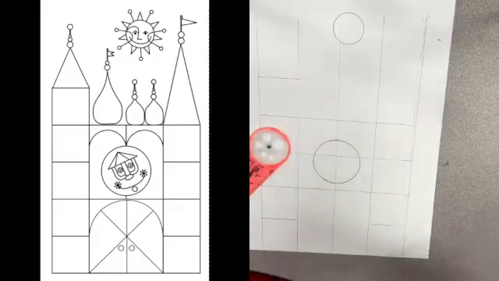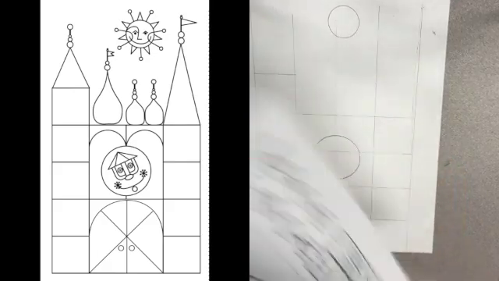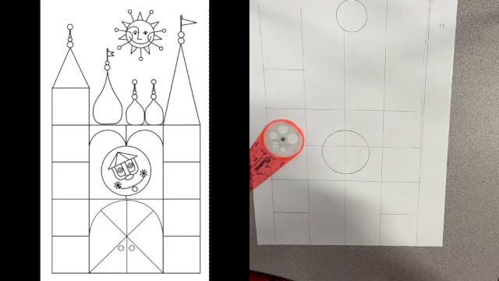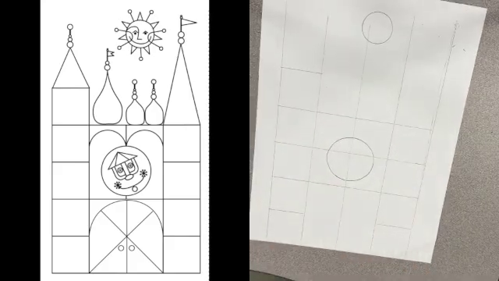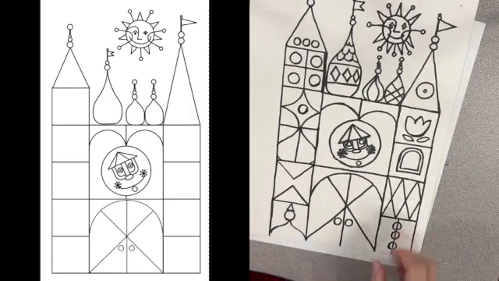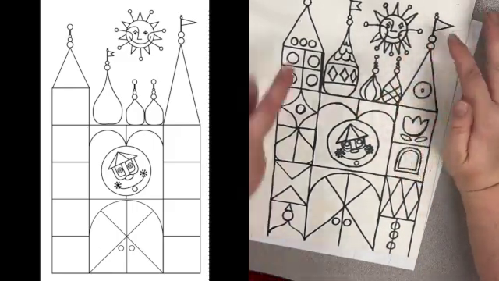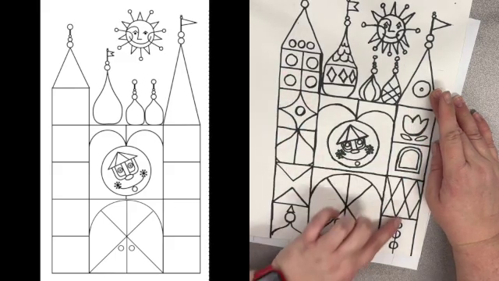And you can see right here there's some more little insides, parts that you're going to design, to pick and choose from on your columns so that you get a castle that will look something like this. So I've picked my face, my sun, my different columns and tops, and I have picked my different designs that go in here.